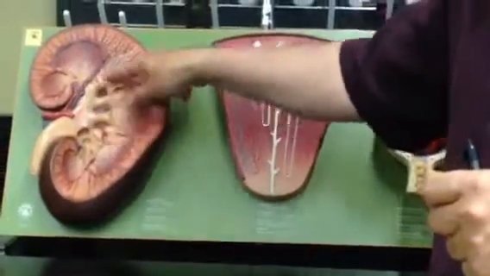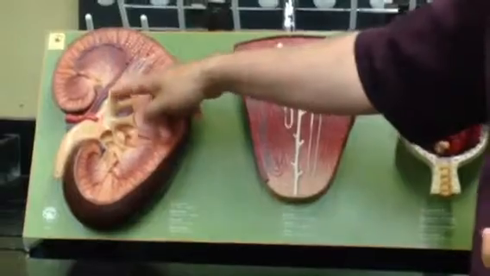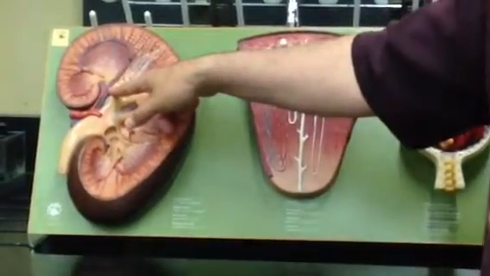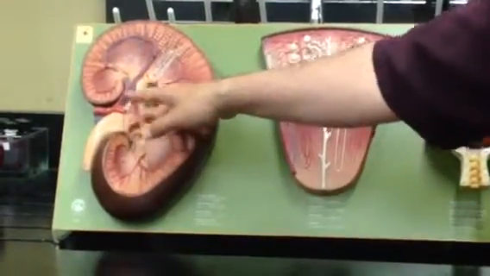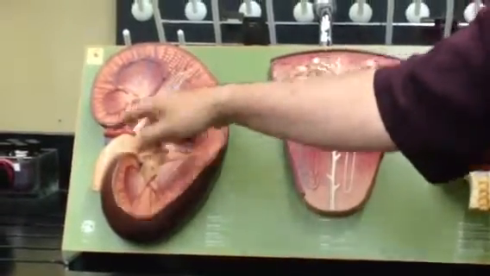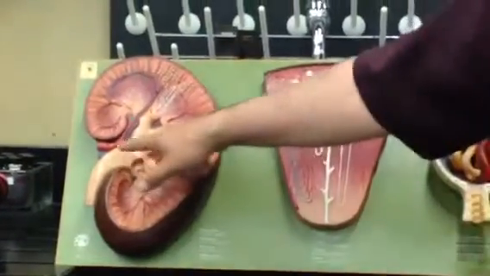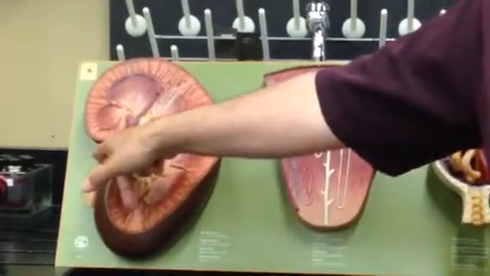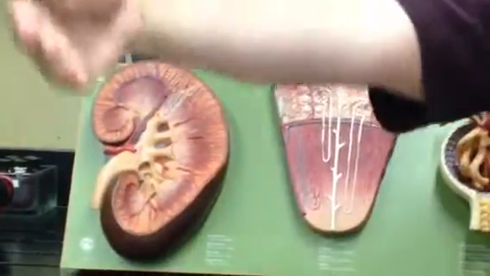Minor calyx, so the papilla points down into a minor calyx. Your minor calyces join together to form a major calyx. Your renal pelvis is in your hilum. The hilum is this region right here, just like in the lung. We had a hilum. Here's where you'll have your renal artery, renal vein. The ureter is outside of the kidney.